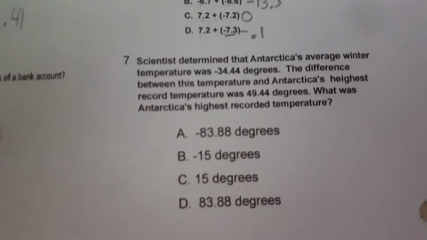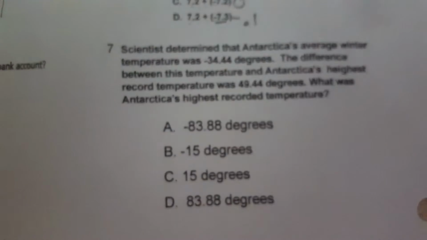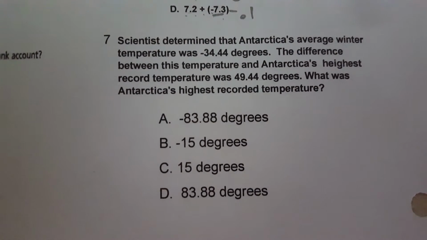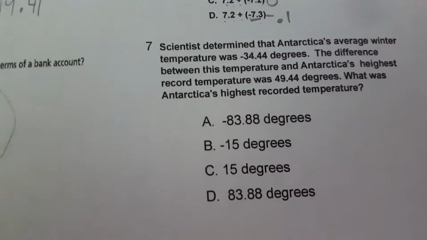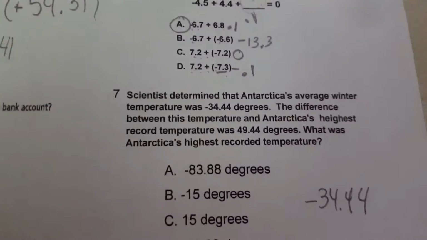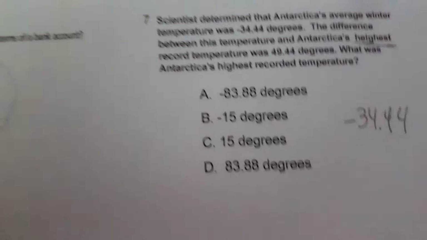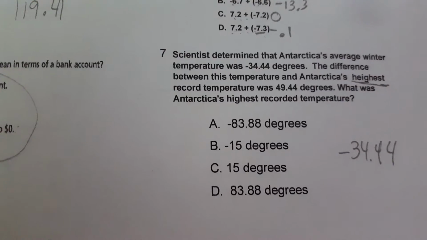Finally, you come down here. Scientists determined that Antarctica's average winter temperature was negative 34.44 degrees. The difference between this temperature and Antarctica's highest recorded temperature is 49.44 degrees. What is Antarctica's highest recorded temperature? So, if you're at negative 34.44 degrees, that is your average temperature. We're looking for the highest temperature. So the temperature needs to be warmer than negative 34.44 degrees.